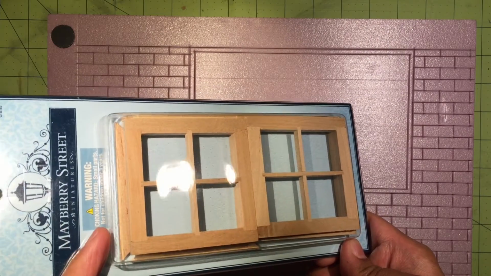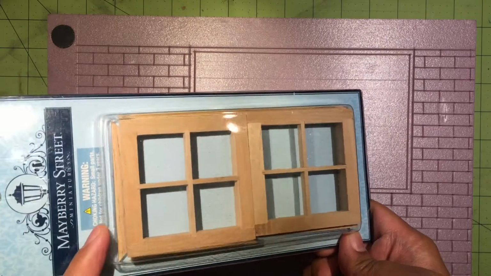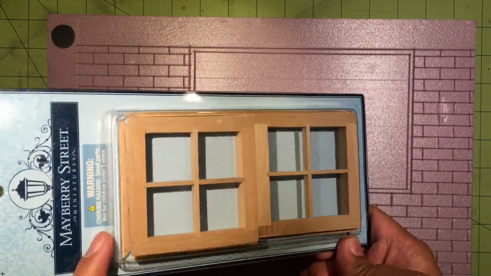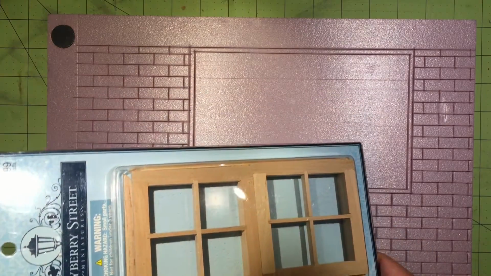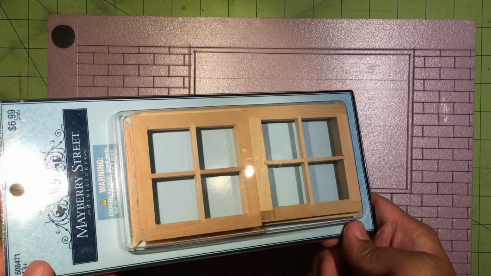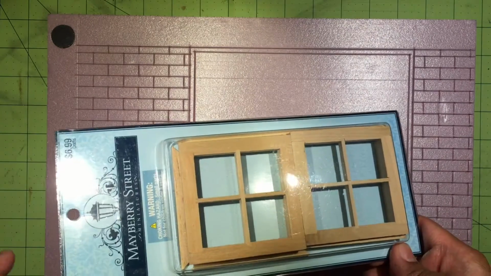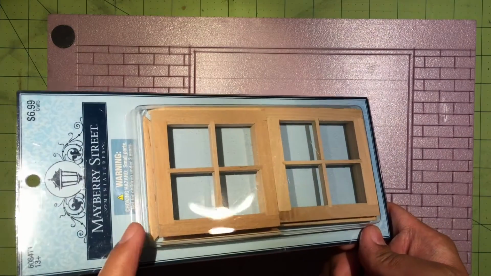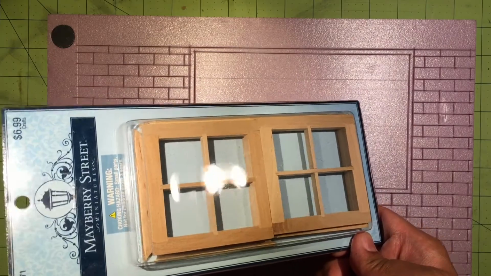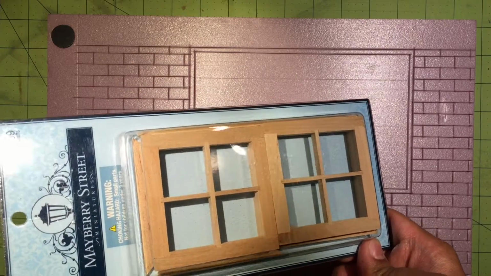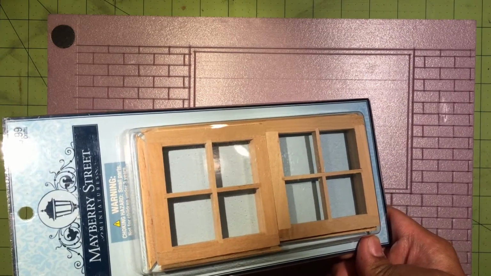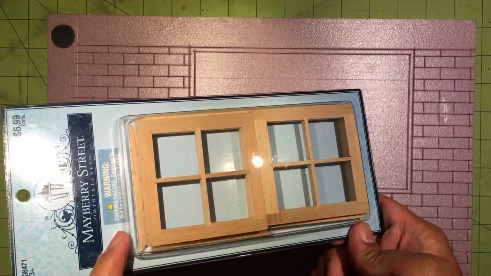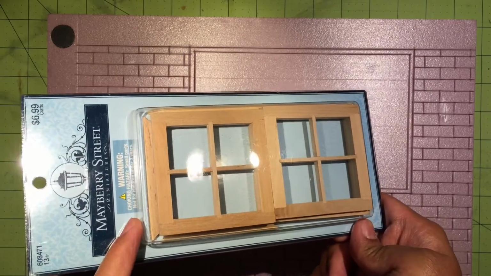Of course, when you use this, you're tied into the size of it. If you have a diorama that requires a different size, then obviously you won't be able to use this. But for quick uses, and it looks good, this is one way of doing it.